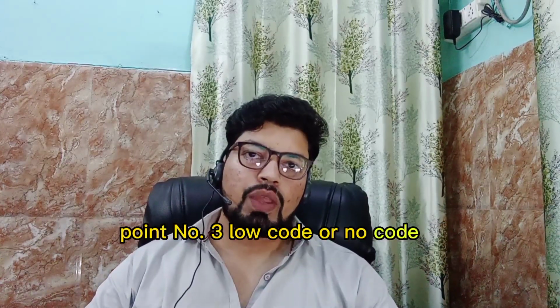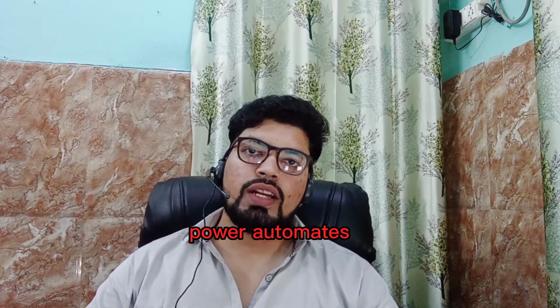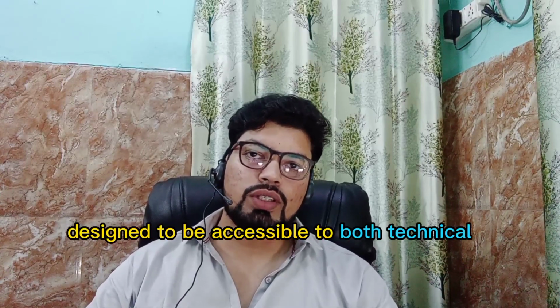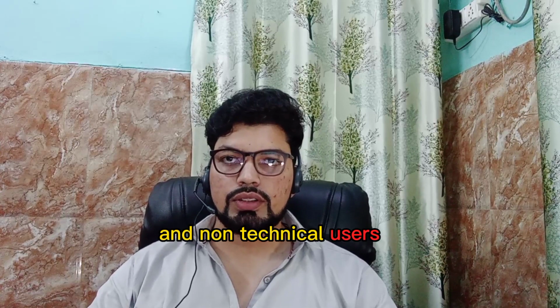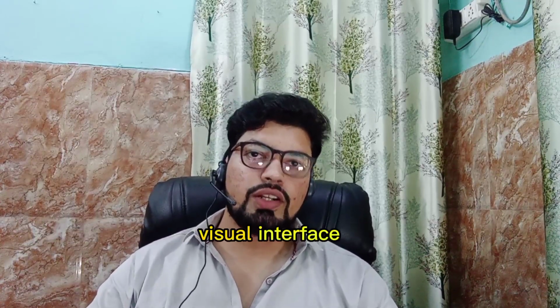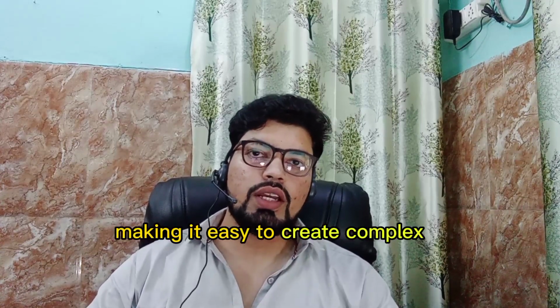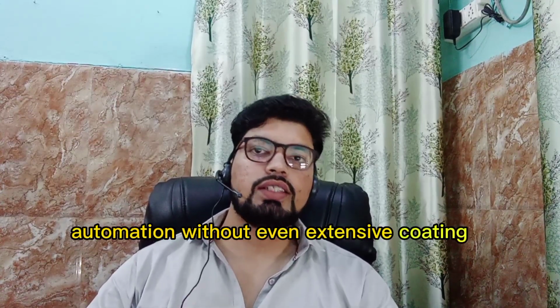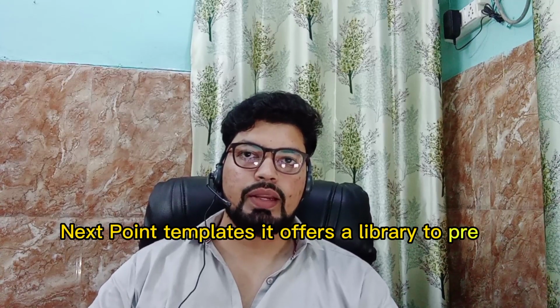Point number 3, low code or no code. Power Automate is designed to be accessible to both technical and non-technical users. You can build workflows using a low code or no code visual interface, making it easy to create complex automation without even extensive coding.